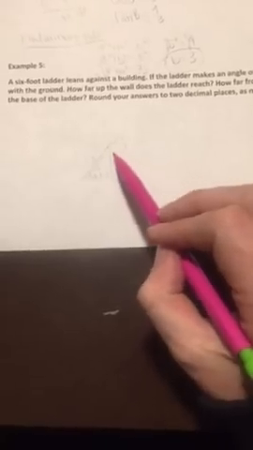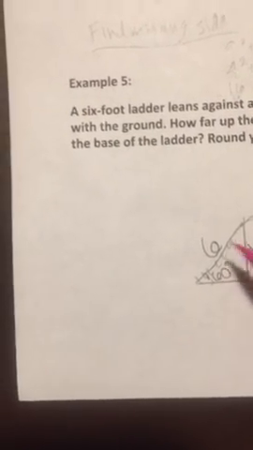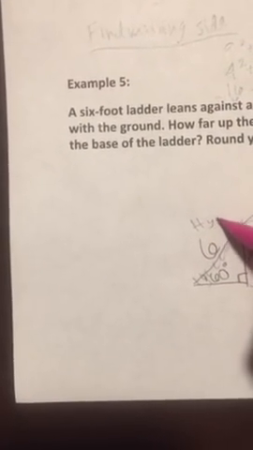Alright, to find how tall this missing piece is, I'm actually going to label it X. I have this angle here, which means this is opposite, and this is the hypotenuse.